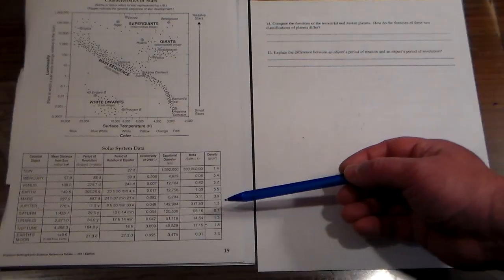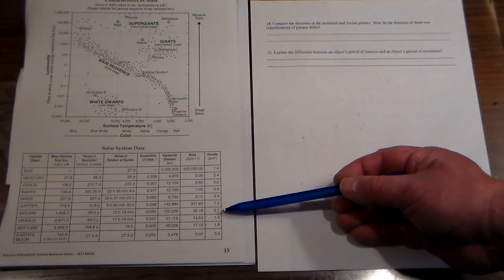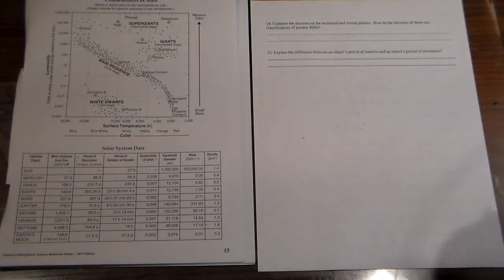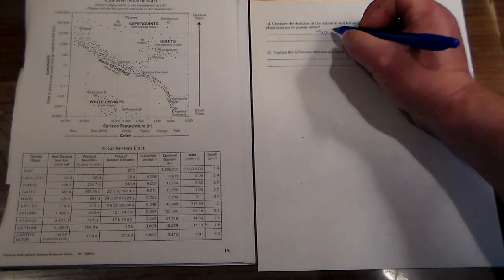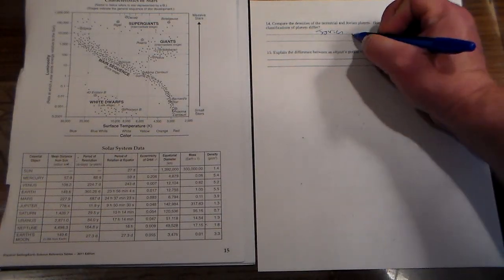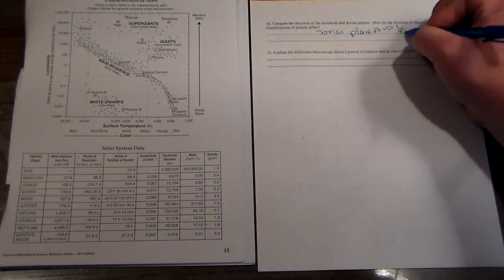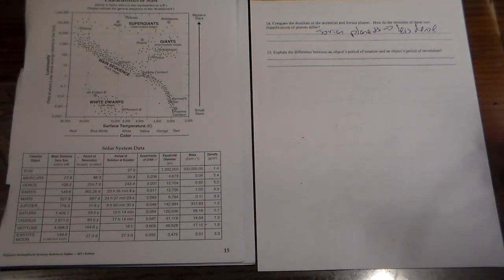If we look at the Jovian planets, Jupiter, Saturn, Uranus, and Neptune, the densities are 1.3, 0.7, 1.3, and 1.8. So those densities are definitely lower. So we could simply say the Jovian planets are less dense. So I'm just going to draw a little arrow here. So you can say the Jovian planets are less dense, the terrestrial planets are more dense. Either way, it works out.